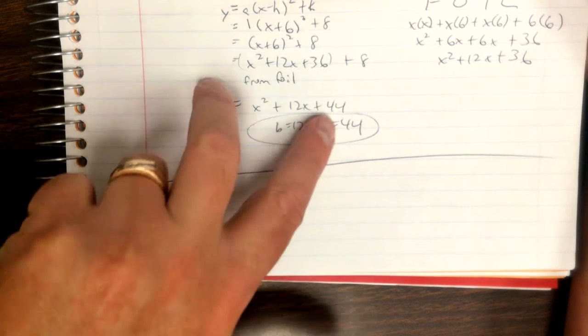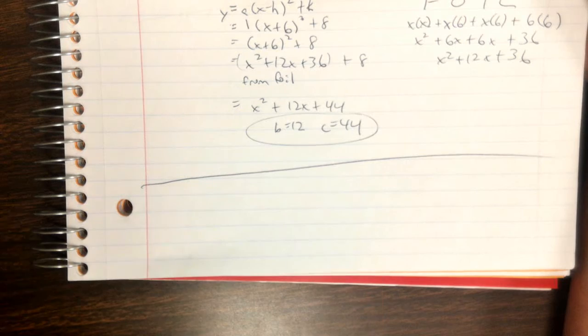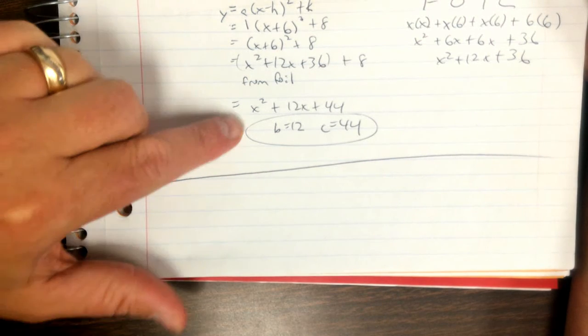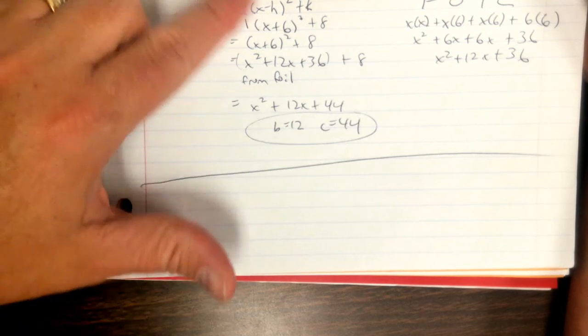Then you drop your parentheses. Basically, don't forget the plus 8, and then add 36 plus 8 to get 44. So that way you have your formula, and then that means b is 12 and c is 44.